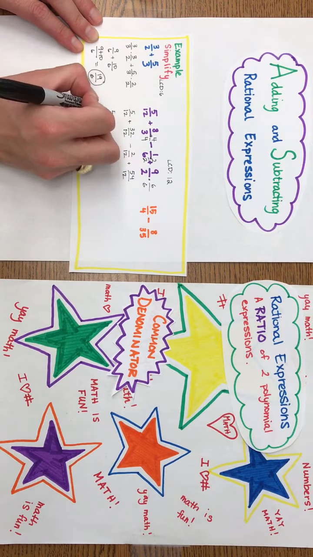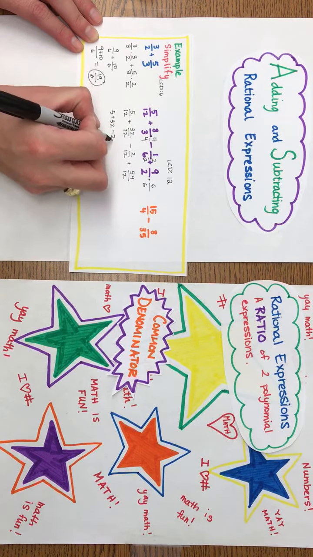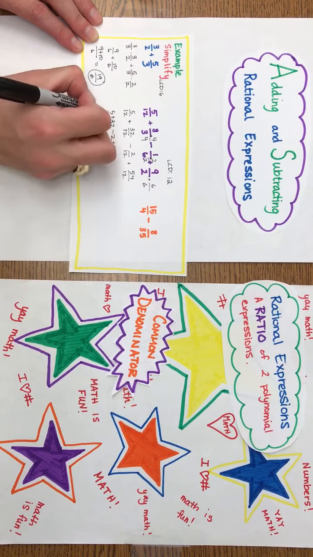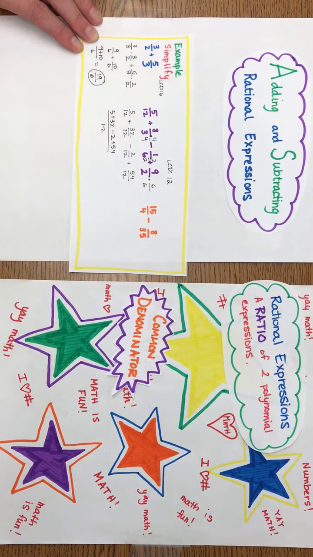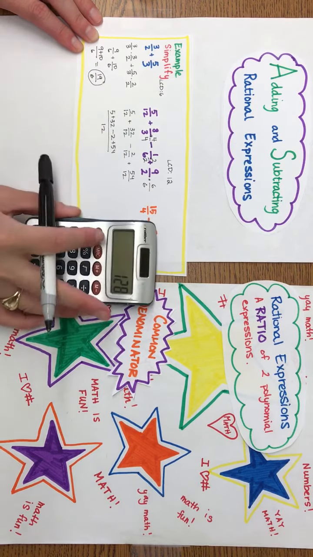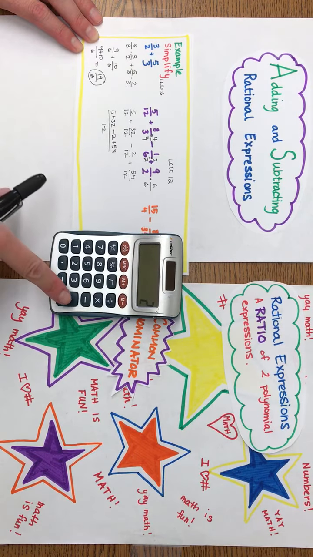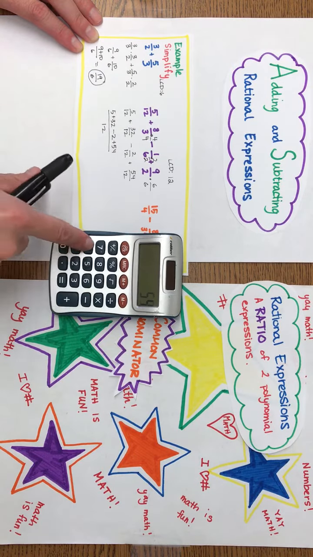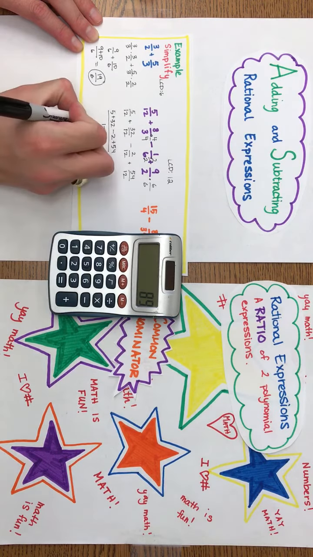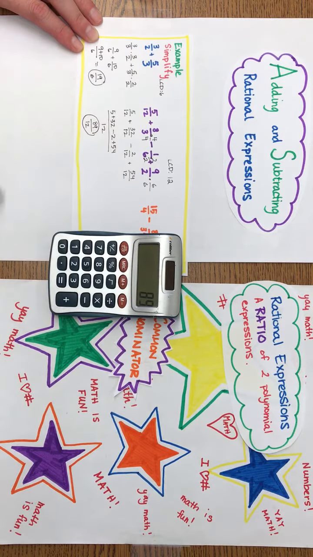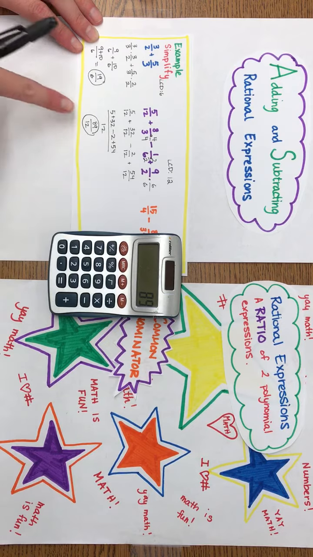So I can make this 5 plus 32 minus 2 plus 54 all over 12. And if I go to my calculator for this, 5 plus 32 minus 2 plus 54 gives me 89/12. 89 is not divisible by 3 or 4 or 2, so 89 and 12 can't be simplified at all.